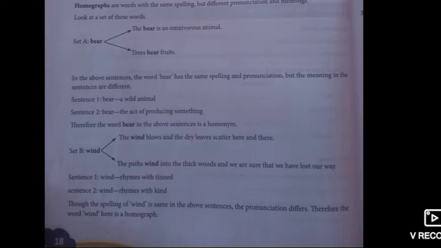So spelling is same, but there it is wind and here it is wind. Here "path wind into a thick woods" means to turn into a thick woods. So the meaning is different, pronunciation is different, but the spelling is same. So this is homograph.